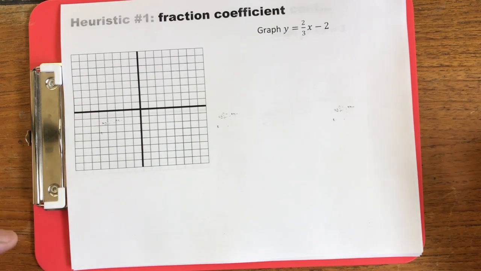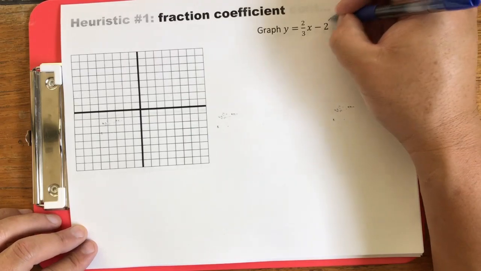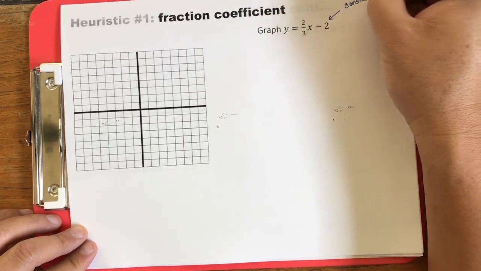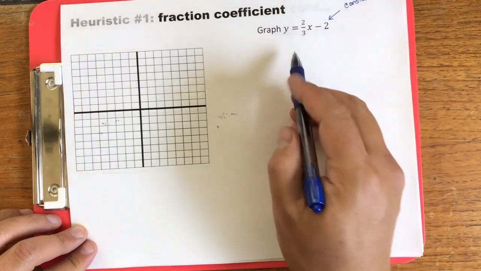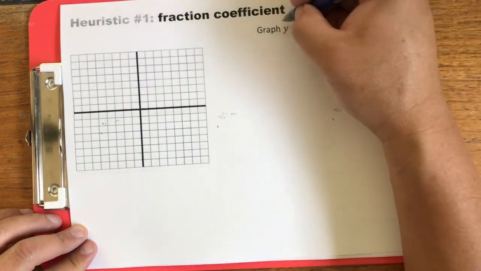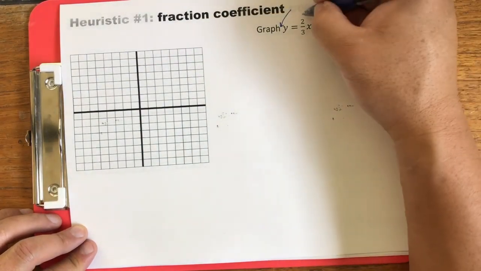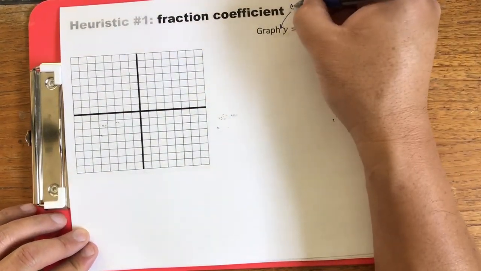Now, let's make sure that we understand the terminology. The number that's all by itself is the constant. The numbers next to the variables, so in this case you don't see it, but there's a hidden 1 there, and this 2/3, those are coefficients.